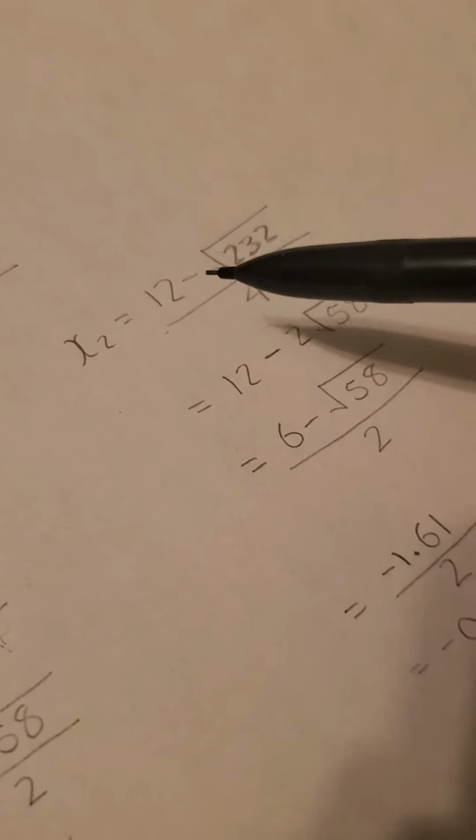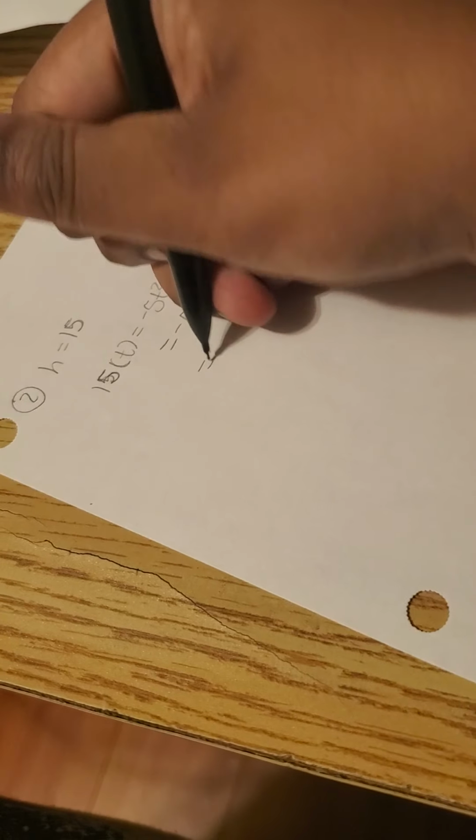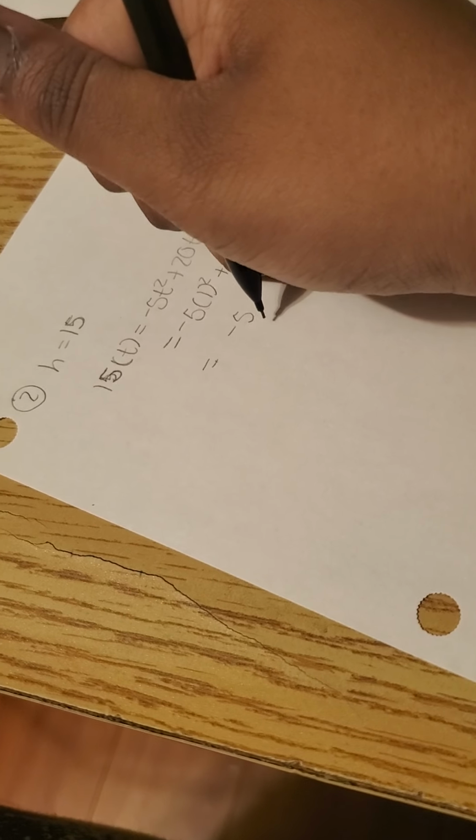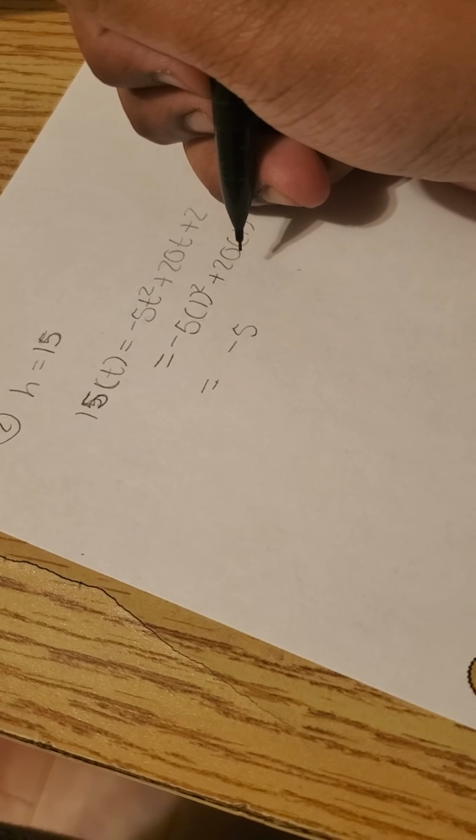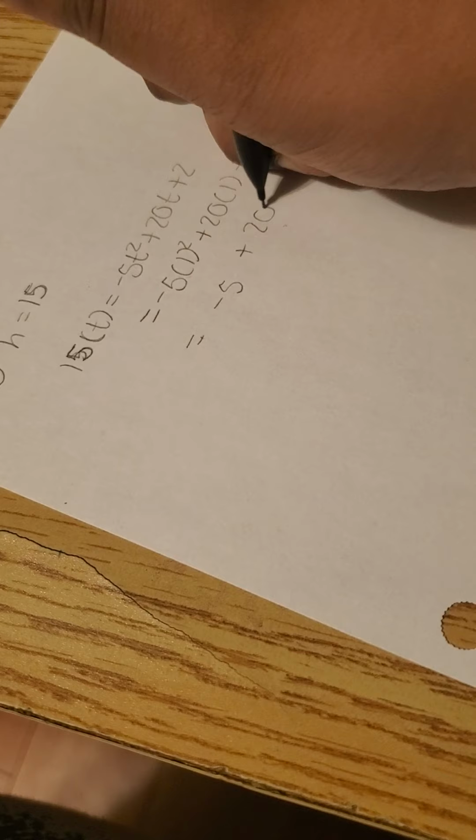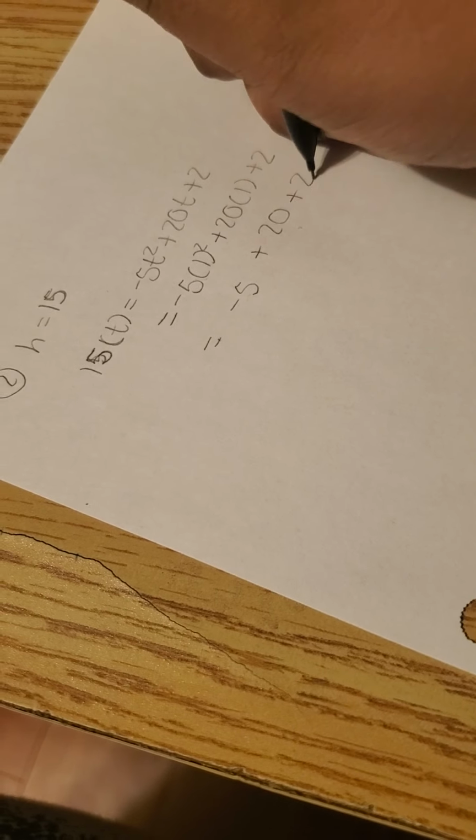So t, I'm going to leave it as 1, because it's going to be 1 squared plus 20 times 1 plus 2. So negative 5 times 1 is going to be negative 5. And then it's going to be 20 and then plus 2.